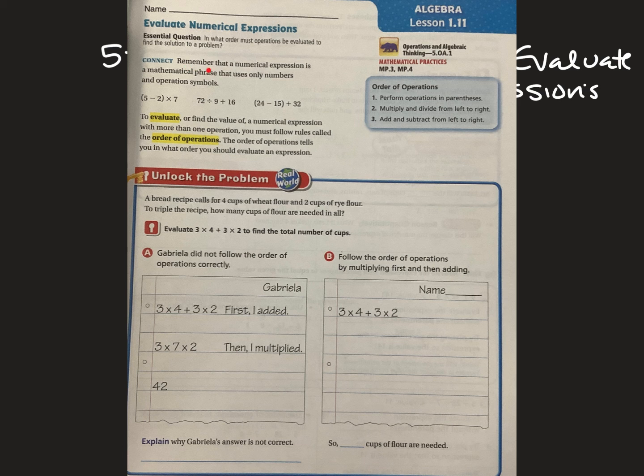To connect, remember that a numerical expression is a mathematical phrase, like a sentence, but in mathese, that uses only numbers and operation symbols. Operations, remember, are add, subtract, multiply, divide. So those symbols included with numbers. So these are all expressions or number sentences. And in order to evaluate, or find the value of, a numerical expression with more than one operation, you must follow rules called the order of operations. The order of operations tells you in what order you should evaluate an expression.